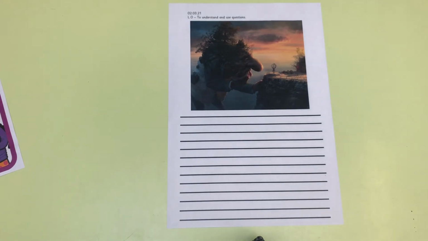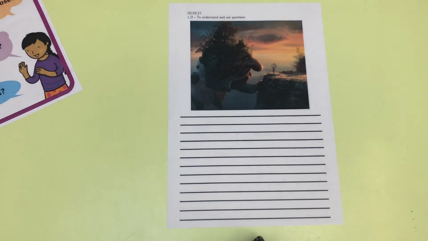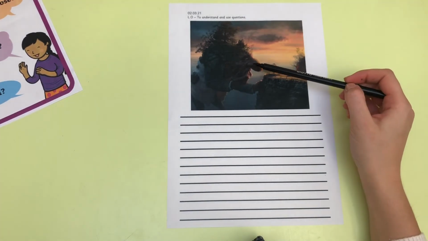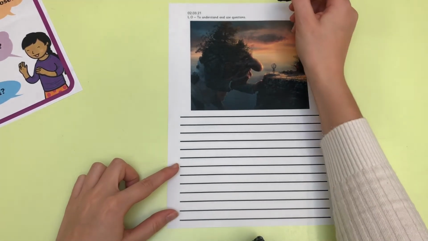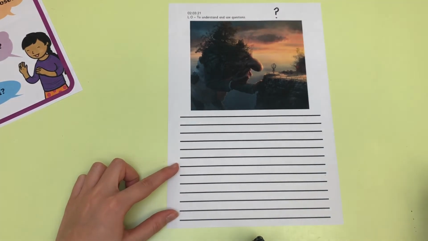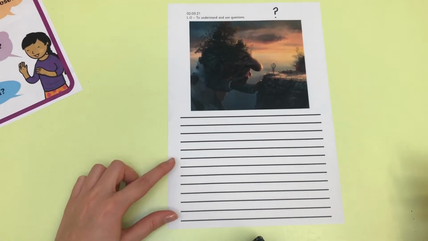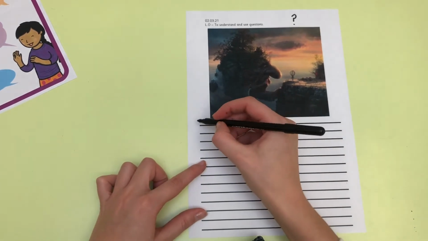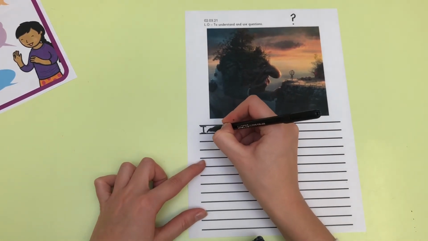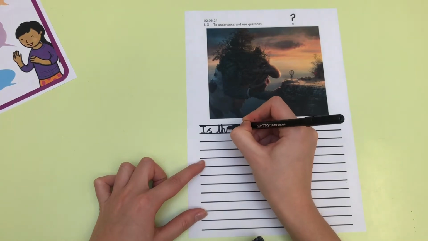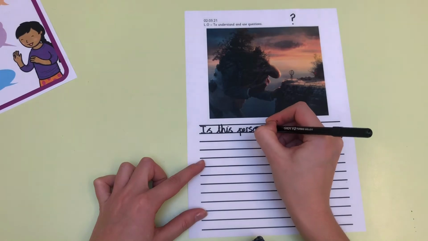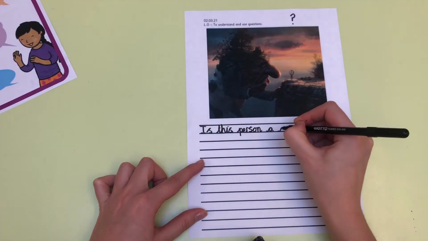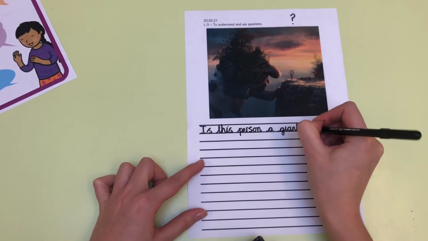So I might just start by asking a question of, is this a giant? And remember, what piece of punctuation do I need at the end? It is a question mark, because every sentence I write today is asking a question. So my first question is, is this person a giant? That is the first thing I want to find out.